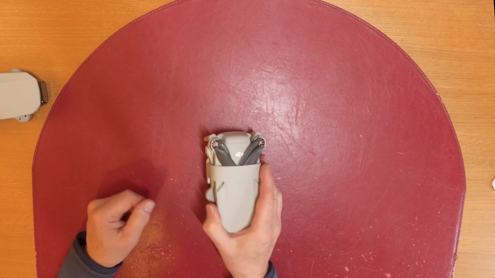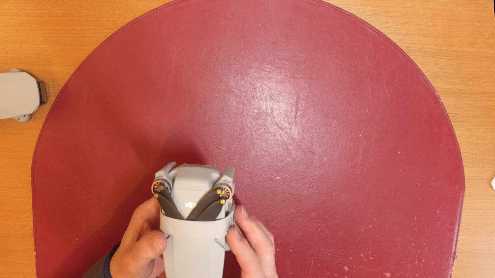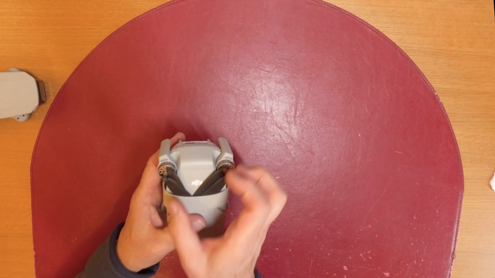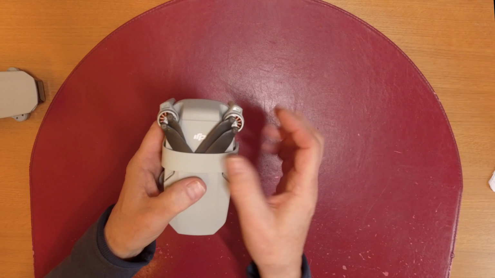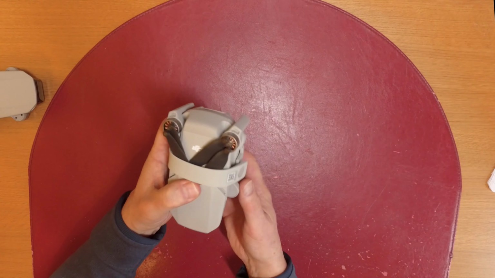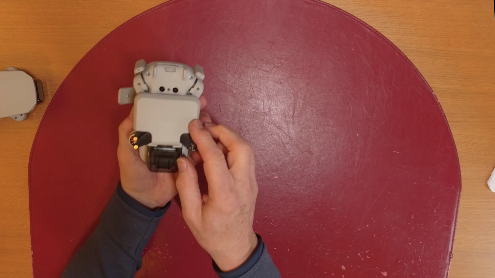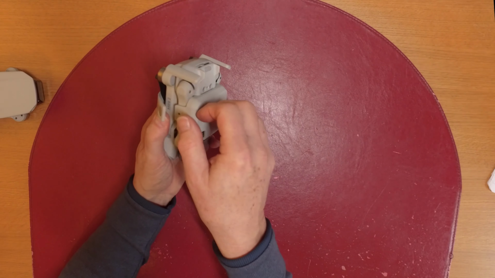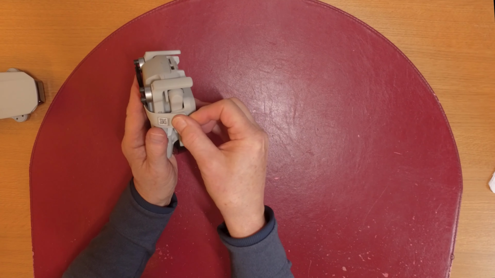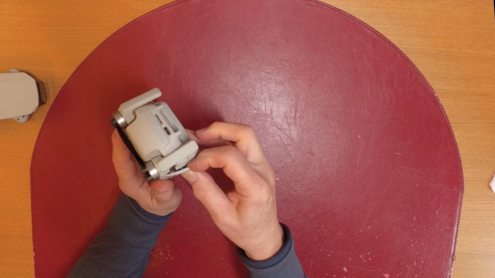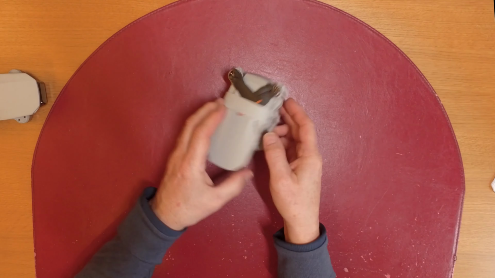The Mini 2 comes with a rubber prop holder included, so you can push the props underneath on the front. It unclips here, and you can see it catches the props on the back as well. So that's the rubber prop holder, which is an additional feature that it comes with. It just clicks back in there.